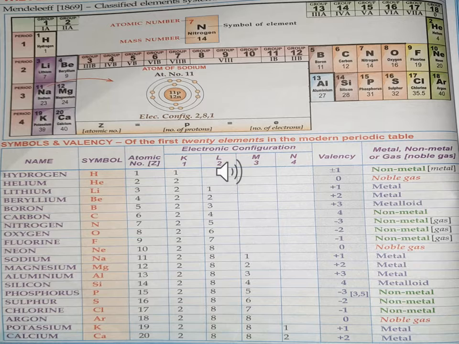In this slide, you can see the symbols and valencies of the first 20 elements in the modern periodic table and the electronic configuration also. So you have to learn the symbol, the atomic number, the electronic configuration, valency, and what type of elements they are, like metals, non-metals, metalloids, or noble gas.